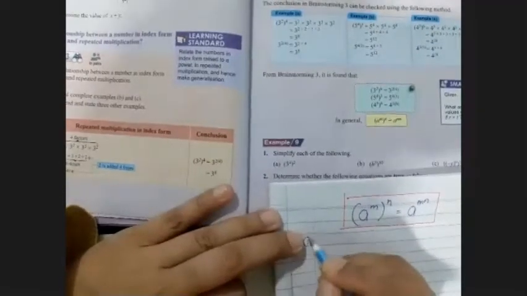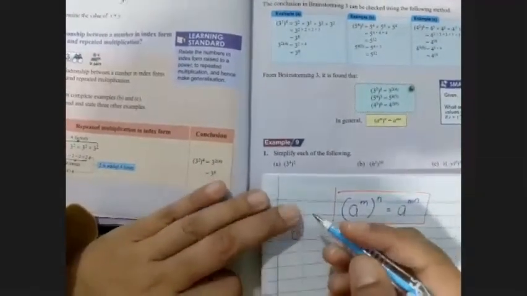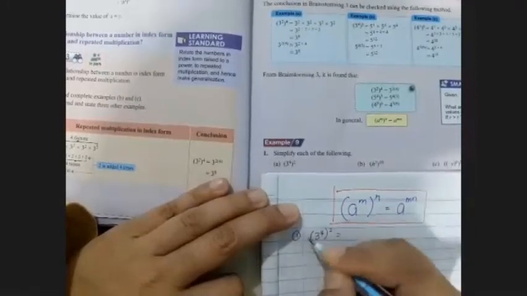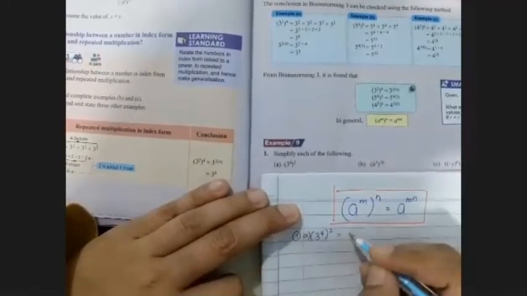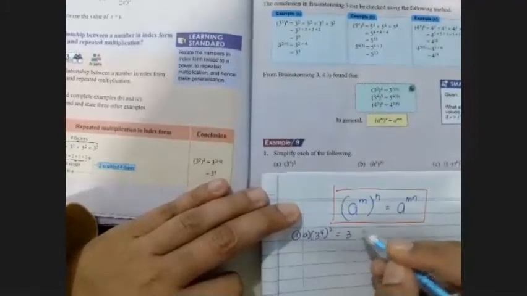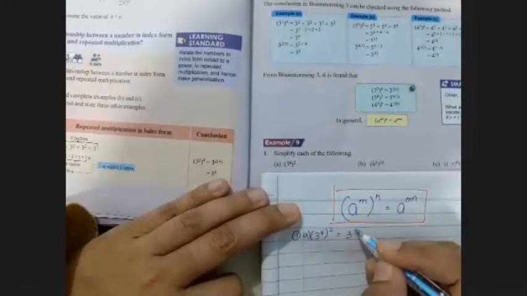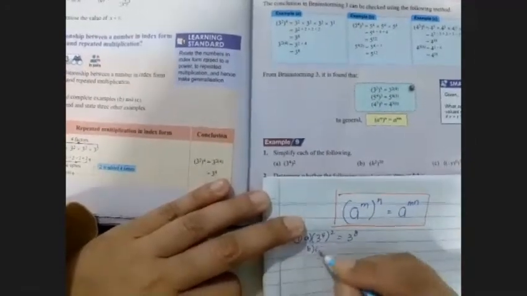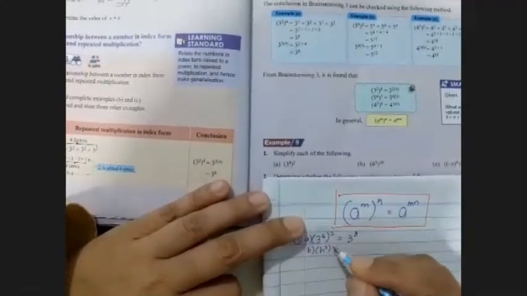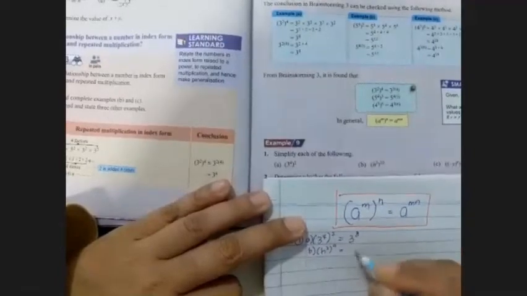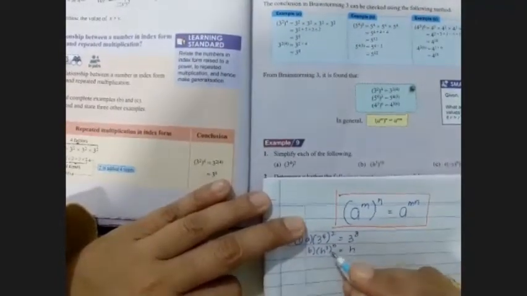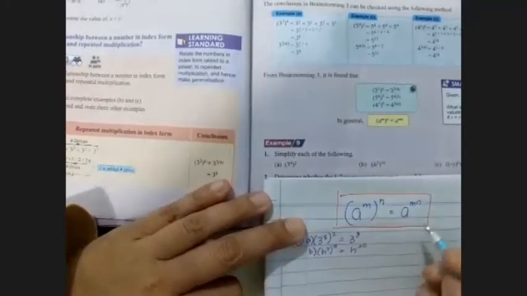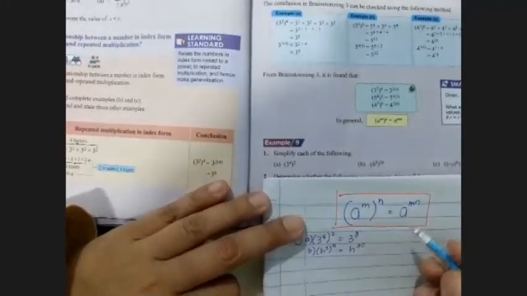Number 1. Simplify. So 3 power of 4 power of 2 is equal to 3 power of 4 multiply 2. We get 3 power of 8. For B, h power of 3 in bracket and power of 10 is equal to h power of 3 multiply 10. The answer is h to the power of 30.